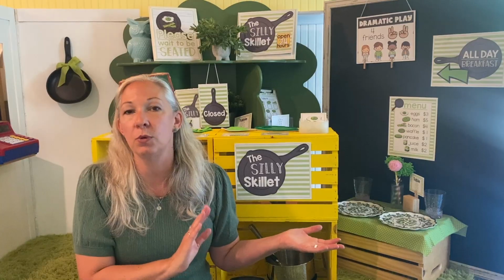Of course, at the beginning of the year, I may just share what the signs are and the labels and so forth, and keep it very simple and short.